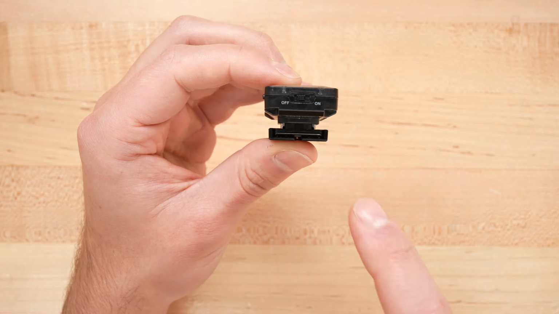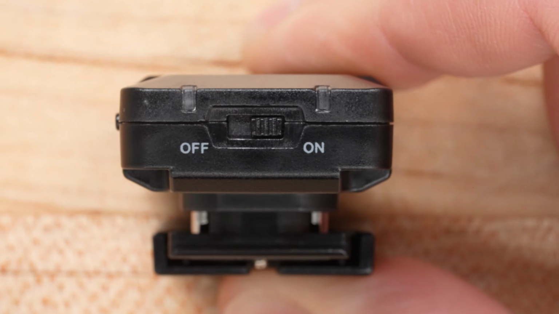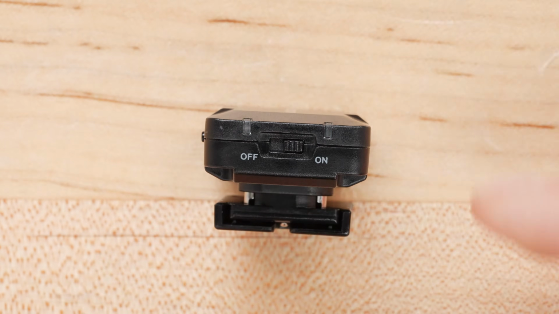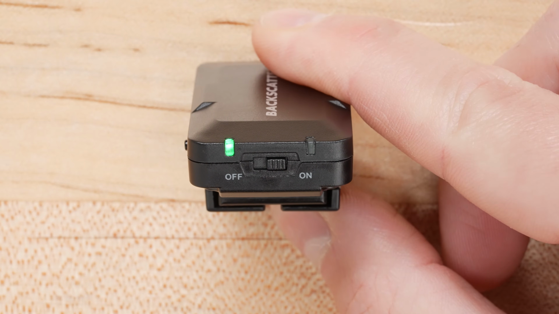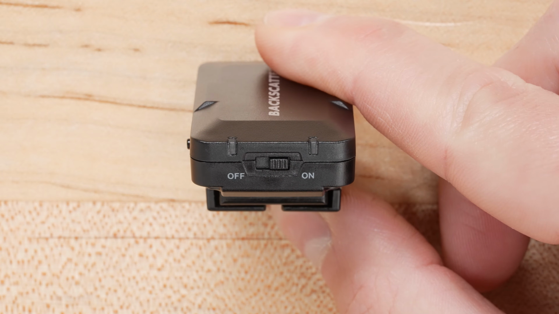The trigger has one switch and a button. The switch is to power the trigger on or off, while the button is used to check battery level. On the back of the trigger, you'll find 2 indicator lights. One light indicates battery level, while the other shows that the trigger is on.